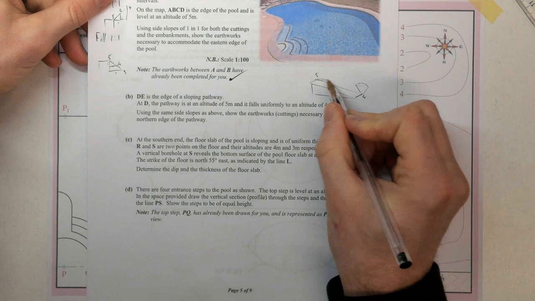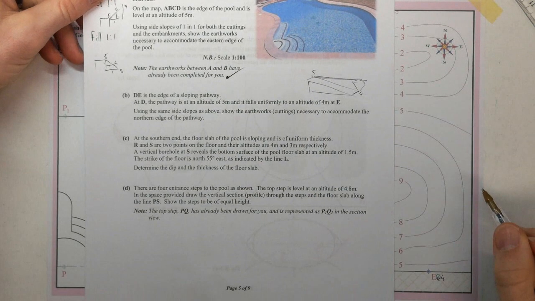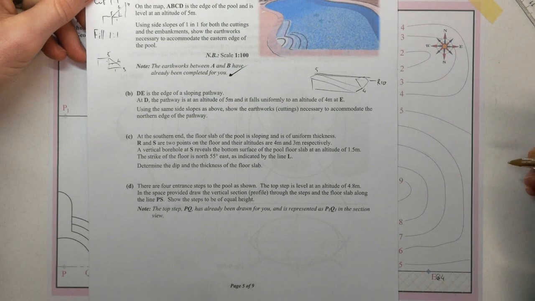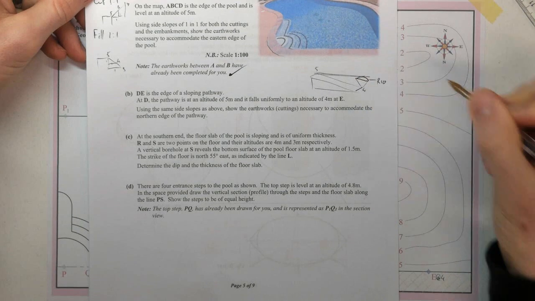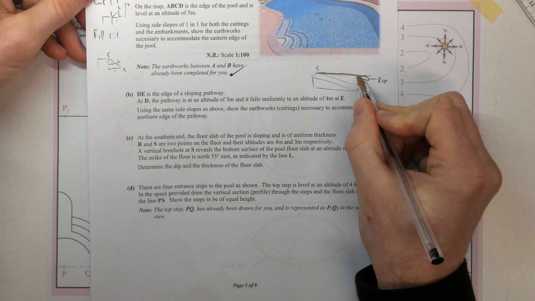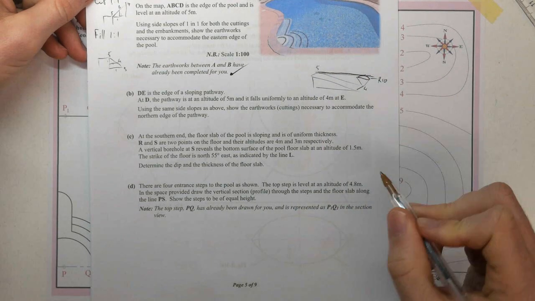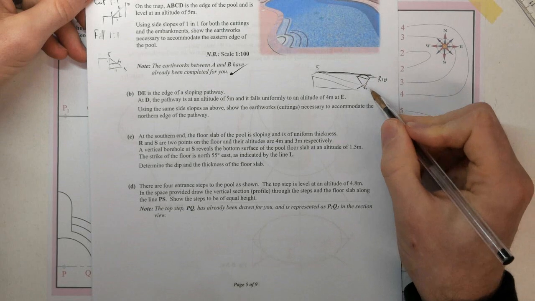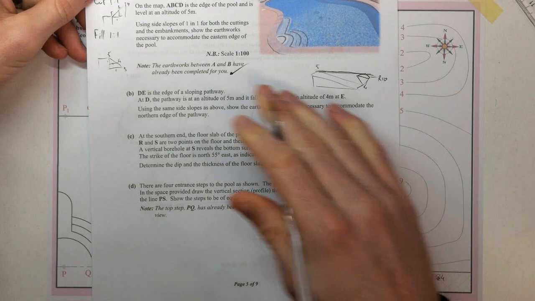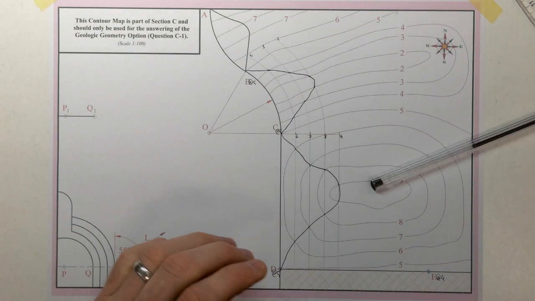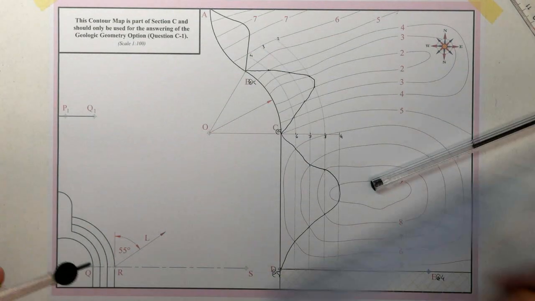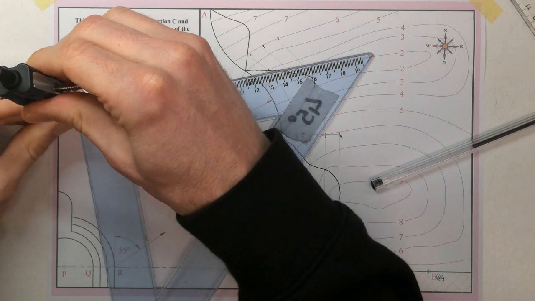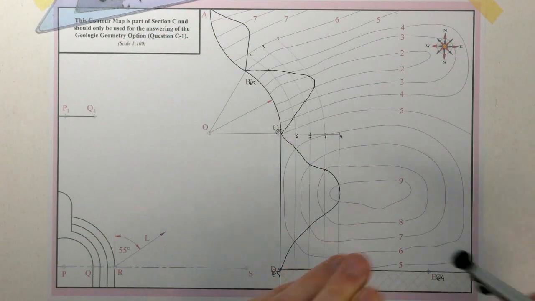Now it's a cutting cone, so the slope is 1:1, so it's going to be a radius of 10 millimeters, and our first line on that cone is going to be at 5. We're cutting cones, so cut at the foot, that's why I've got it down here at the base of our slope. So start off with our radius of 10 millimeters here at E.